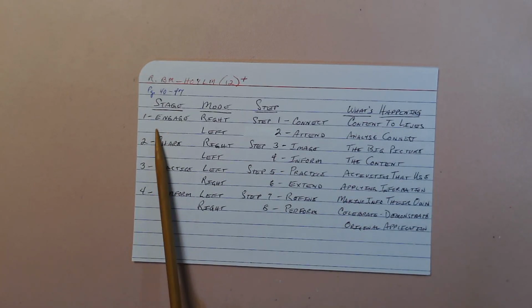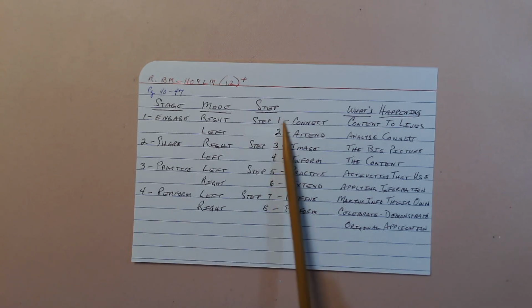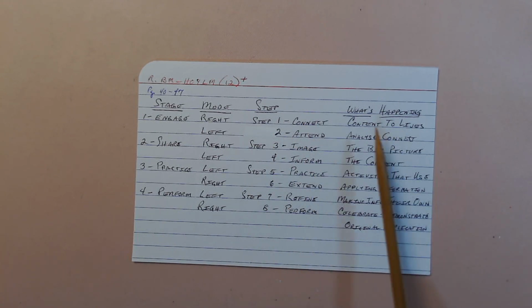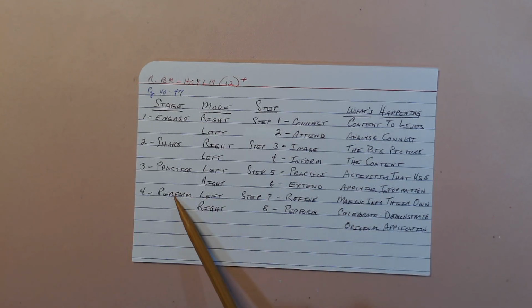It charts it out from the stage to whether it's left or right mode. Then they're given step numbers from 1 to 8, and they're each given a name. And then I've captured a very brief description of what the step is. I found it uncomfortable that practice was both a stage and one of the steps in the stage, and likewise perform is both a stage and one of the steps in the stage.